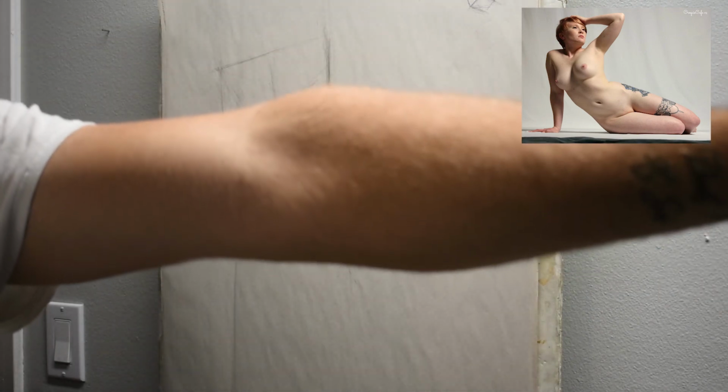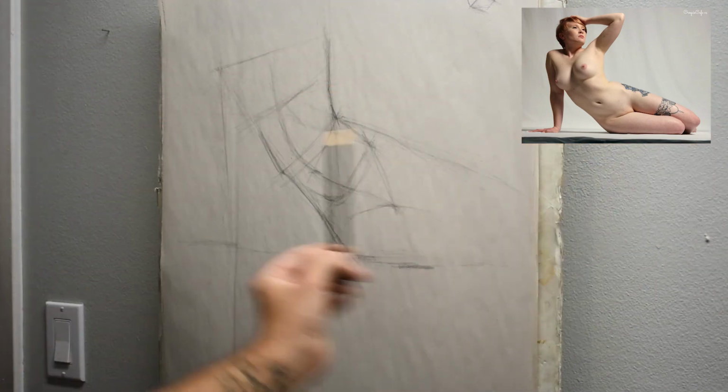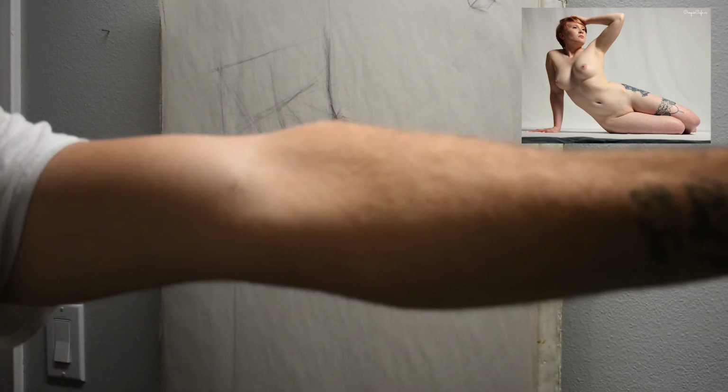Alright, next point is going to be to the bottom of the breast. From here I'm going to triangulate that.